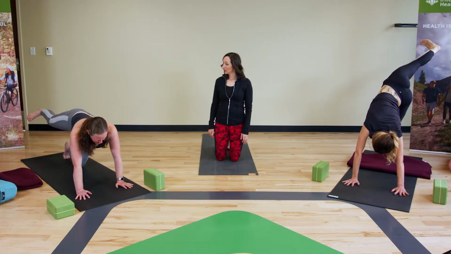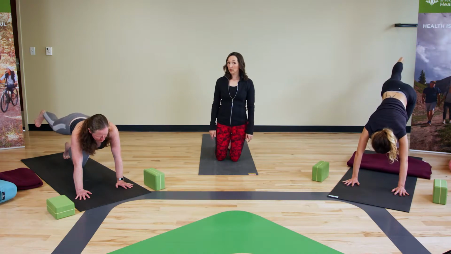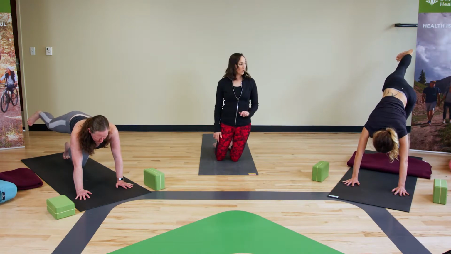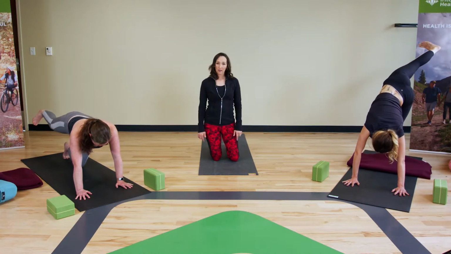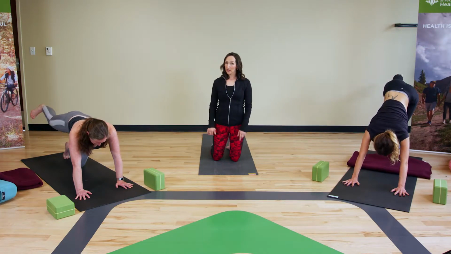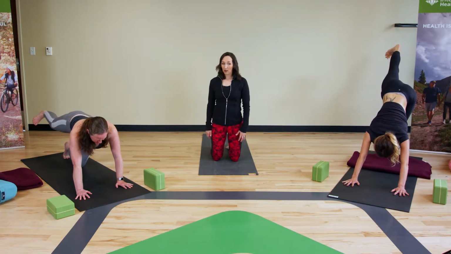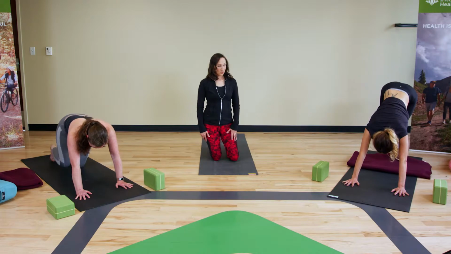So start to open the hip and then bring the hip back to parallel. Good. Really push through the heel. So now we're moving into a little more uncomfortable. And if your body says, not ready yet, that's fine. All right, go ahead and drop the foot and let's switch sides.